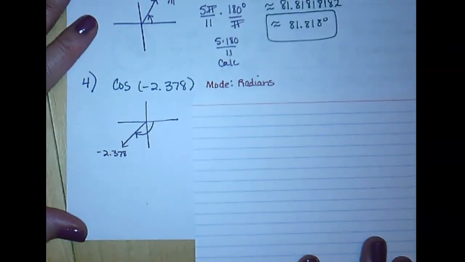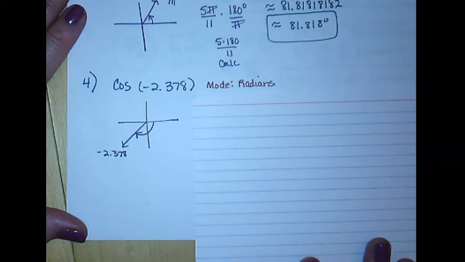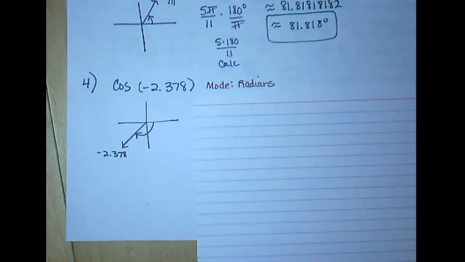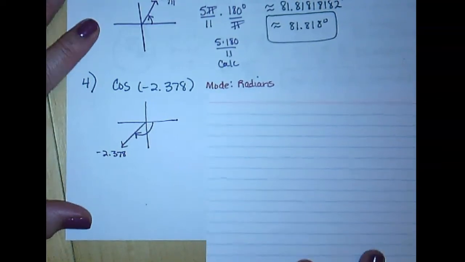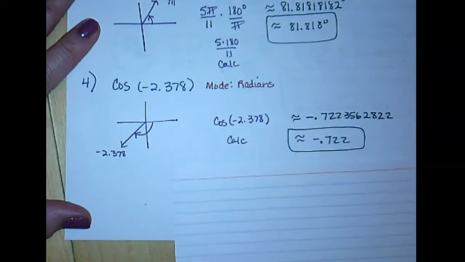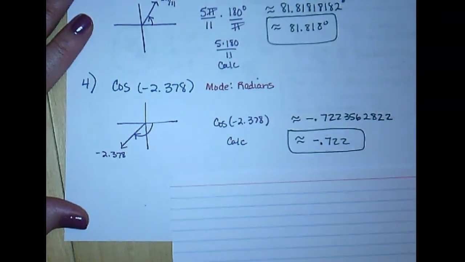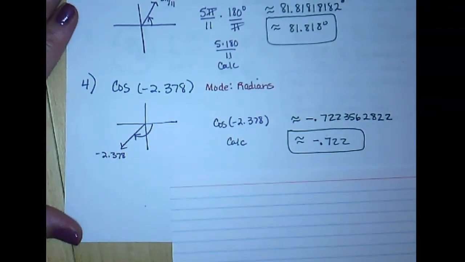And then I'm going to use the reciprocal for cosine, which is 1 over, I'm sorry, we don't have to use the reciprocal because cosine has a button on the calculator, so I'm good there. So that's what I'm putting in. So when I put that in my calculator, I get this negative number, and that's okay. So we're going to have negative 0.722. So that's going to be my answer for that problem.